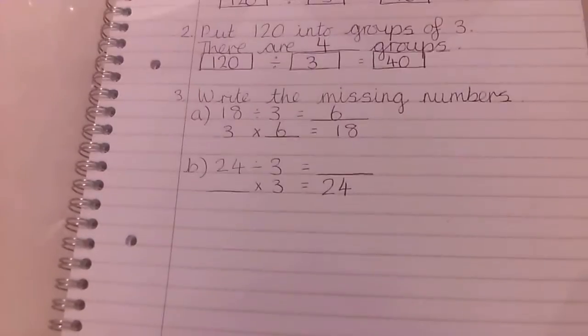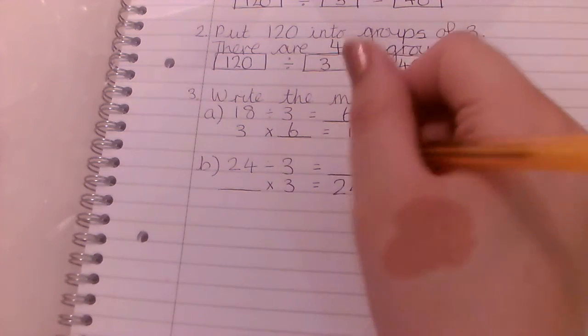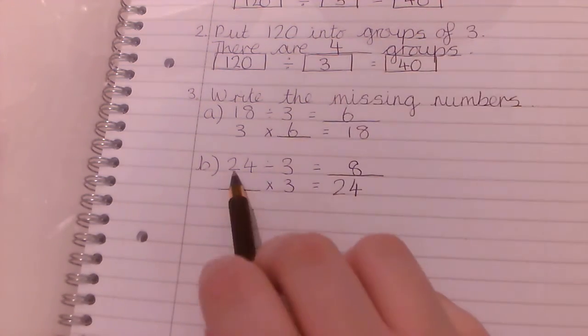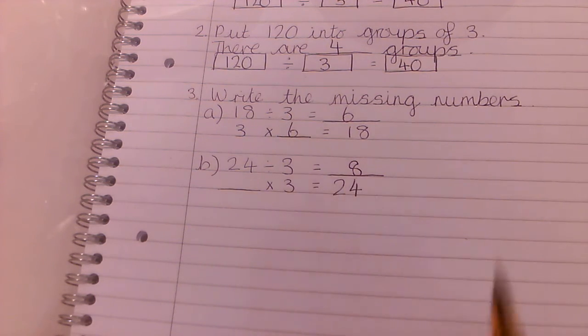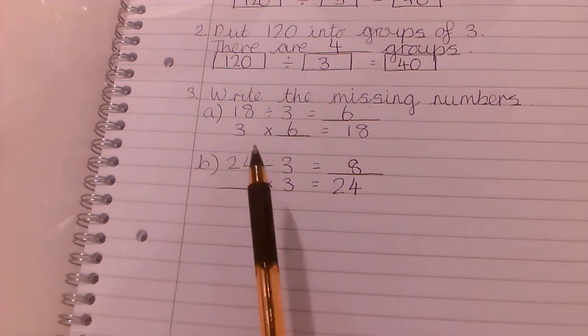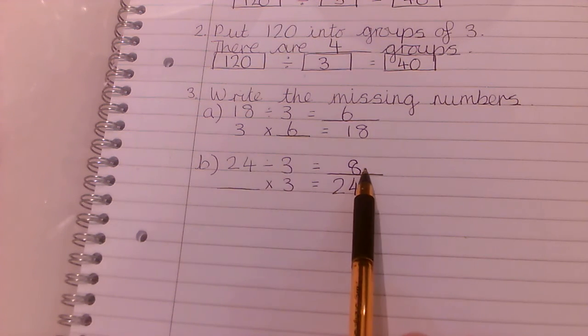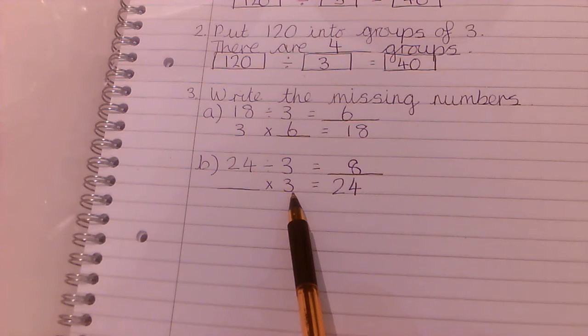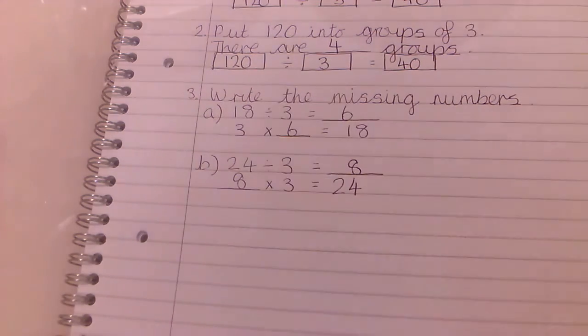So going back to our number sentence, we can do 24 divided by 3 is 8. So 24 split into groups of 3 will make 8 groups. Now let's finish off our number family, because if we know 24 divided by 3 is 8, something groups of 3 make 24. It's going to be 8 again.